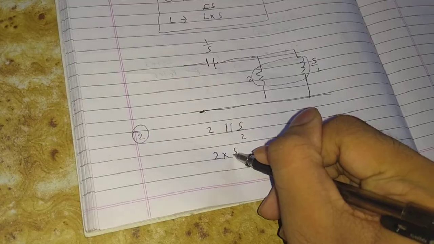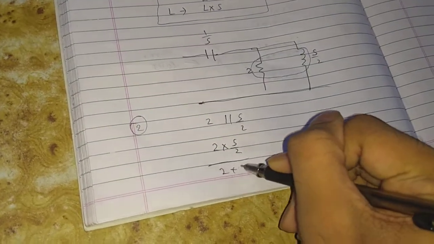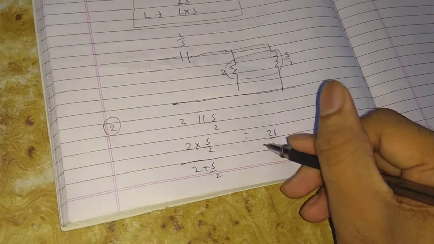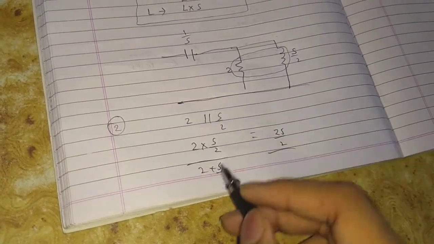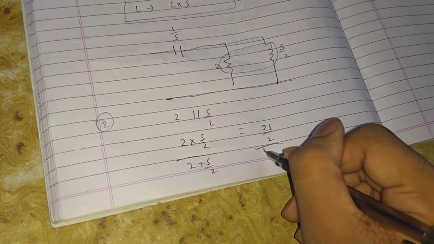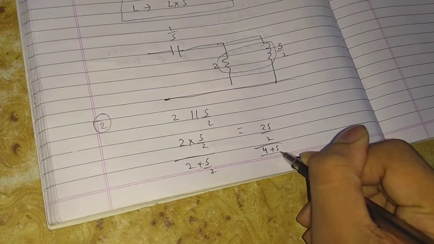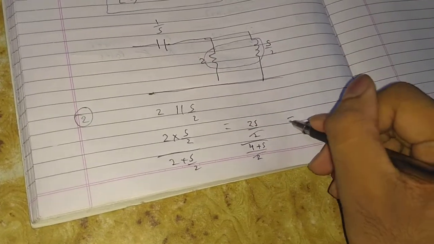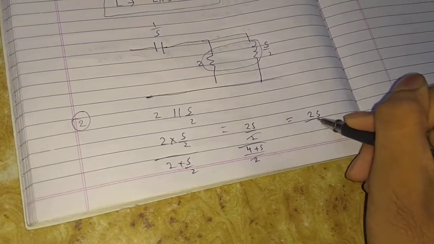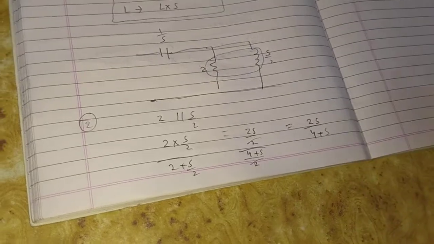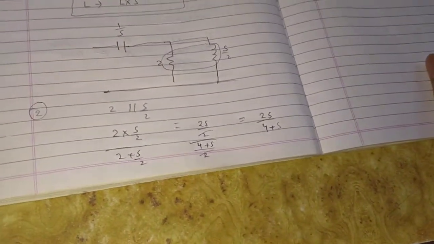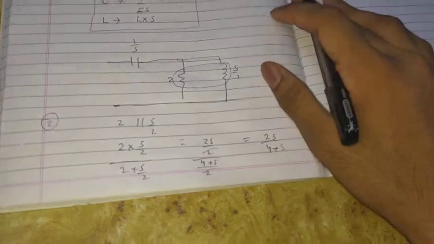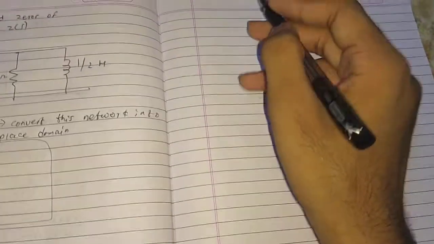2 multiplied by S by 2 and 2 plus S by 2, which gives you 2S by 2 upon, you will cross multiply it, so 4 plus S by 2. This 2 and this 2 in the denominator get cancelled and you are remaining with 2S upon 4 plus S. 2S upon 4 plus S is your value for this resistor and inductor. Now let's redraw it.